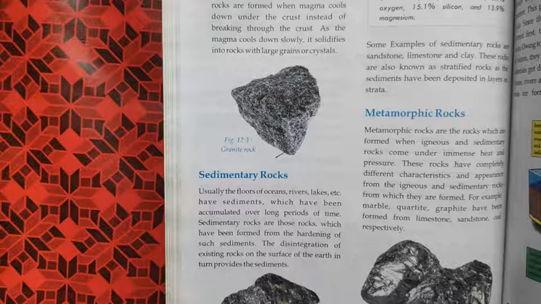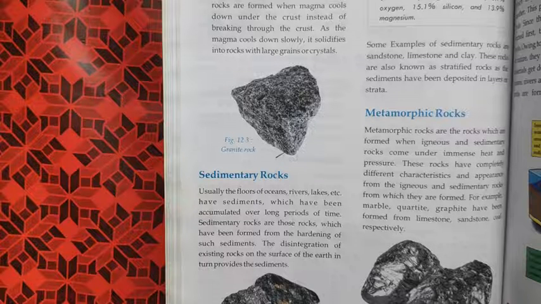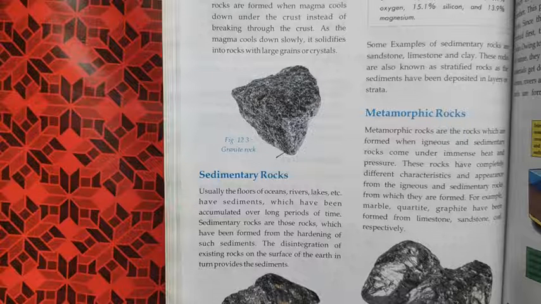Next is metamorphic rock. Metamorphic rocks have completely different characteristics and appearance from the igneous and sedimentary rocks. Examples of this type of rocks are marble, graphite, then quartzite, which have been formed from limestone, sandstone, coal respectively.